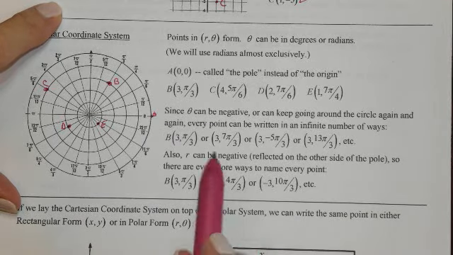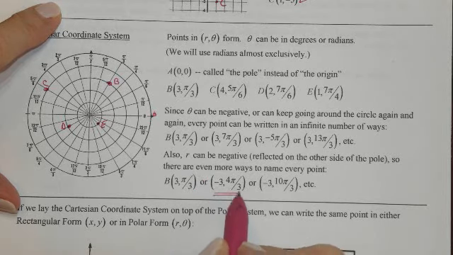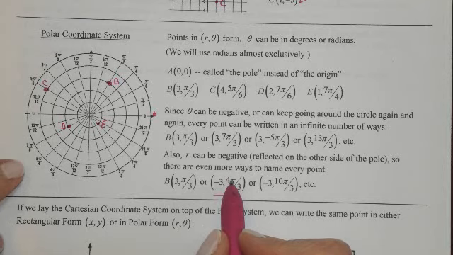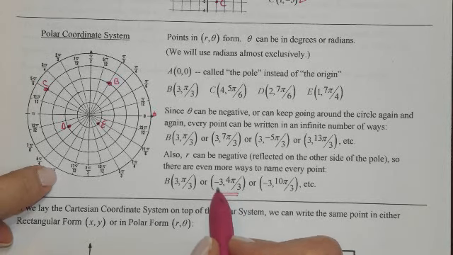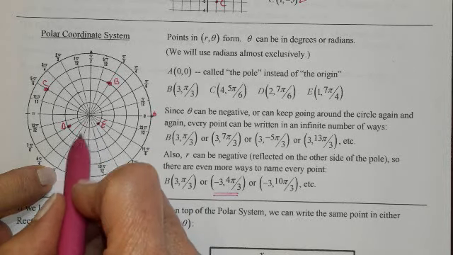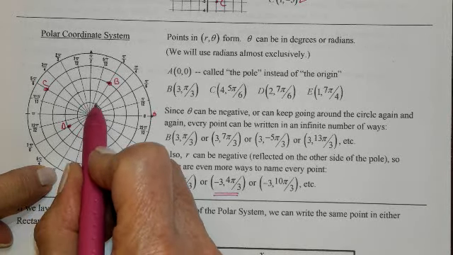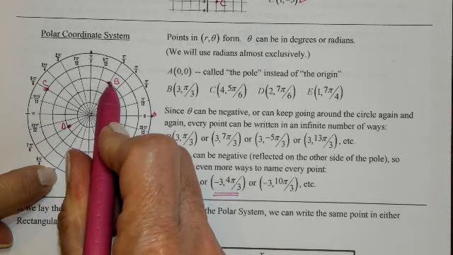R can also be negative. So if I wanted to plot this point, I would first go to this angle, 4 pi over 3. There's 4 pi over 3. And then I need to go -3. So along this line, I need to go -3, so it's back through the pole on the other side.